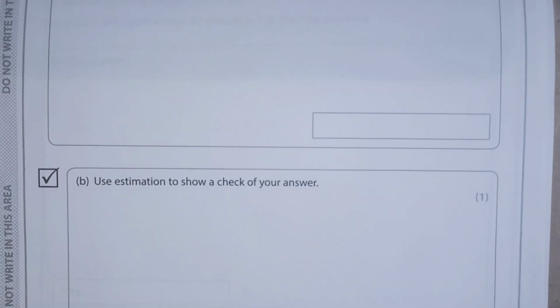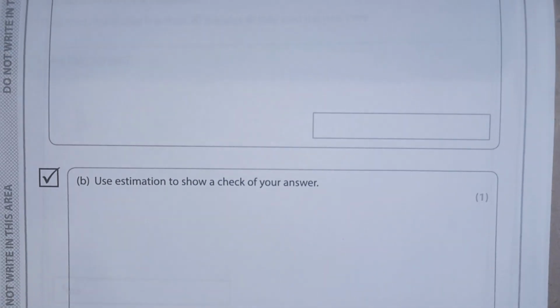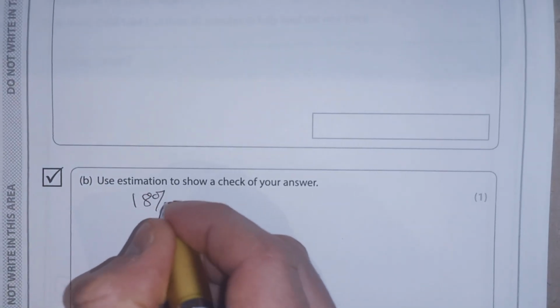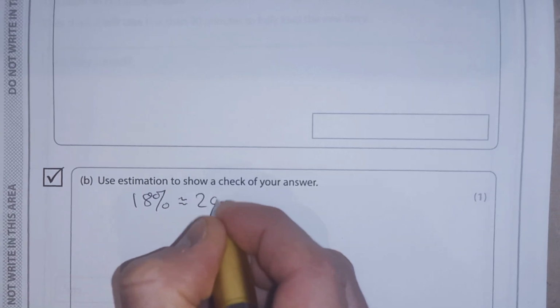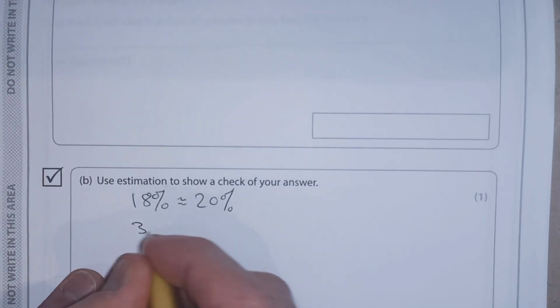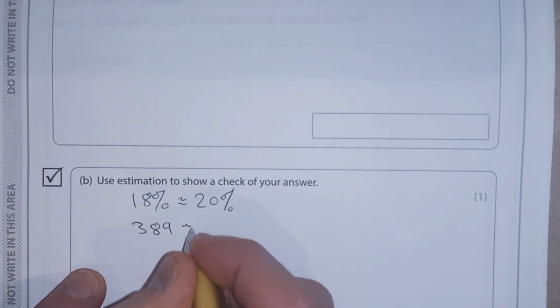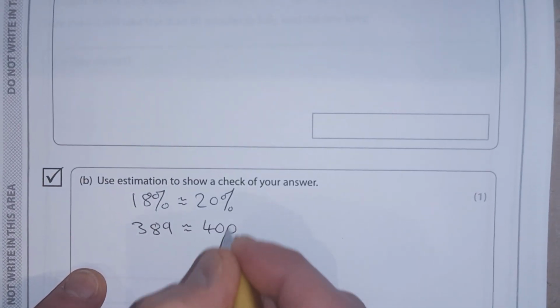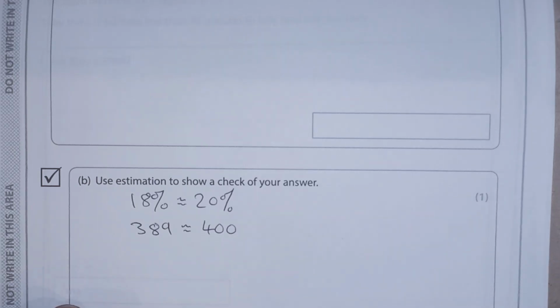Now we've got a second part to this question. Use estimation to show a check of your answer. Well, we needed to work out 18%. I'm going to say 18% is approximately equal to 20%. And we can say £389 is approximately equal to £400.